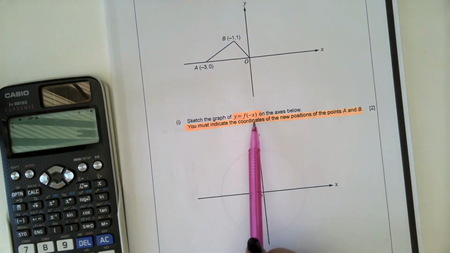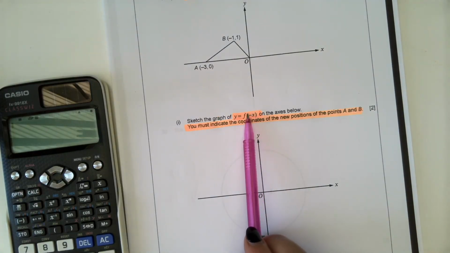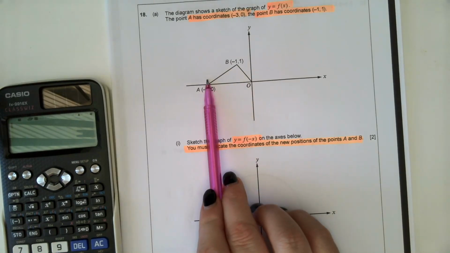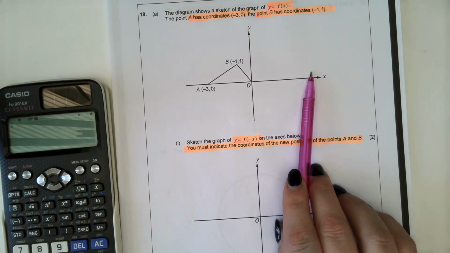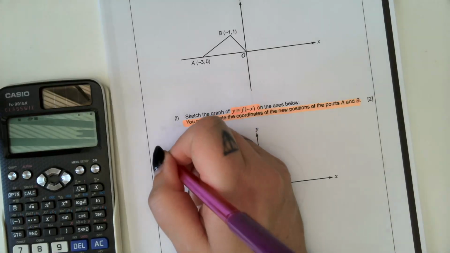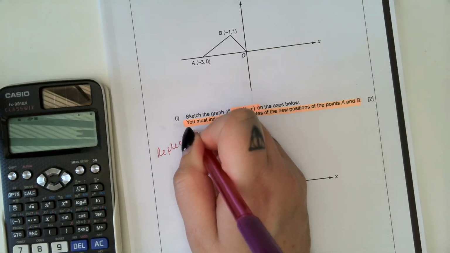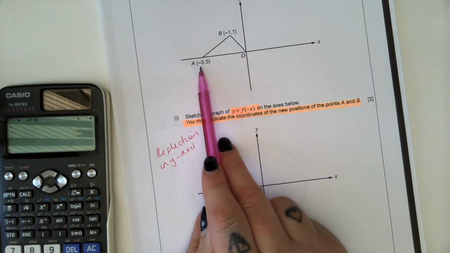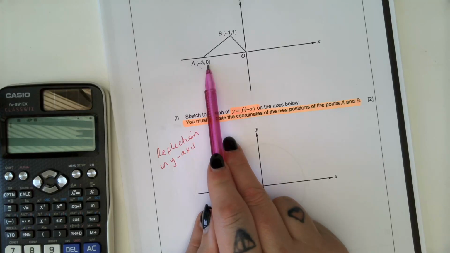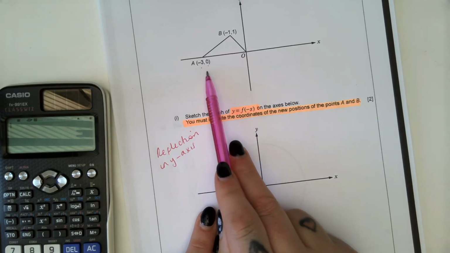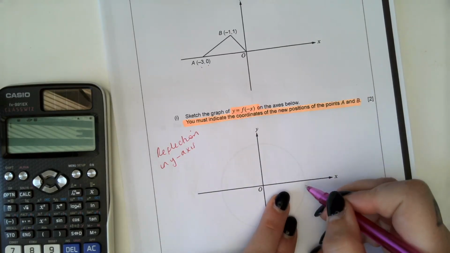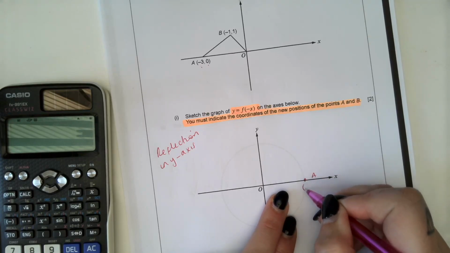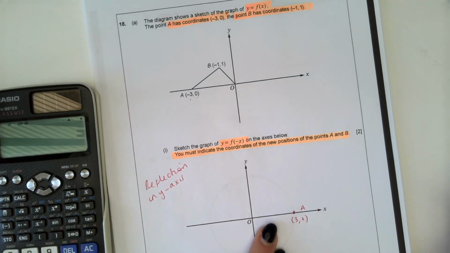Okay, so the -x means we're changing the sign. It's inside the bracket, so it's the x coordinates that are changing. So because the x coordinates are changing, it's going to flip the graph over the y-axis. So this is actually a reflection in the y-axis. So for point A, the x-coordinate is -3, the y-coordinate is 0. The y-coordinate is not changing, but the x-coordinate, we're going to change the sign. So instead of it being -3, point A is going to be at +3. The y value staying the same, guys.